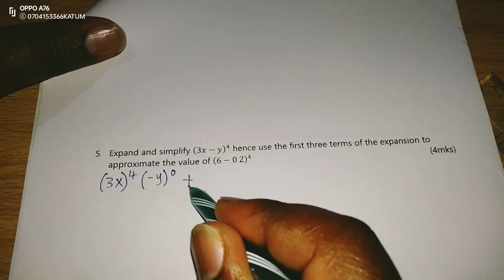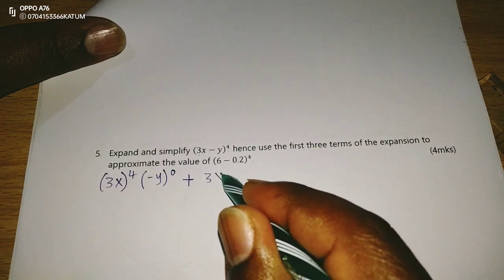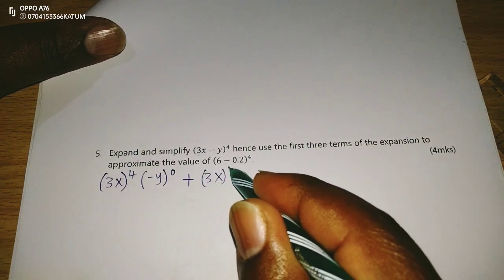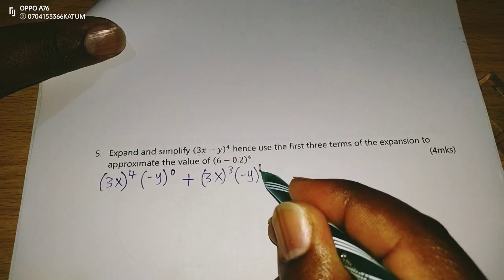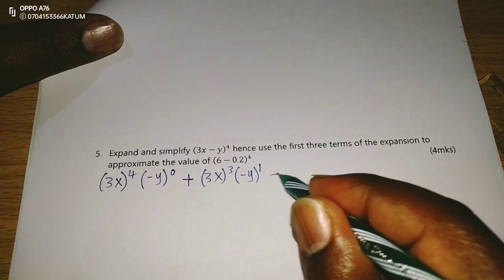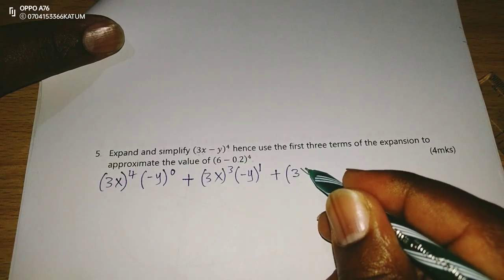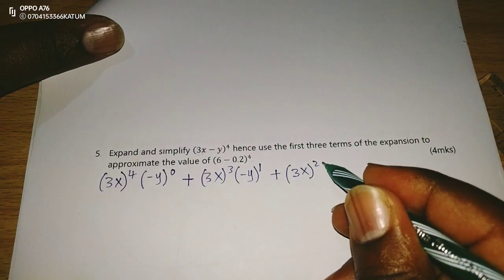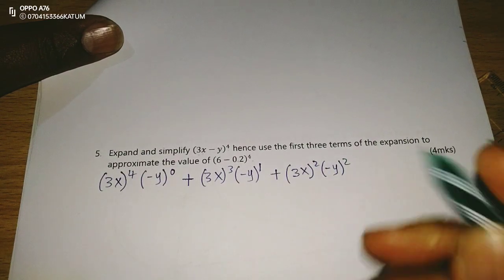Then the next one is going to have (3x) to the power of 3, but (−y) takes a power 1. And we continue. The next term is going to have (3x)^2, and (−y) now becomes squared.